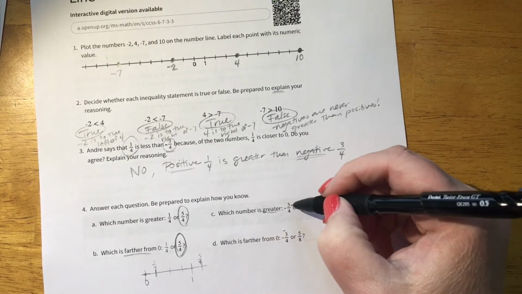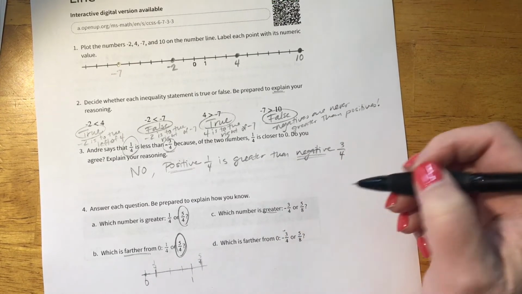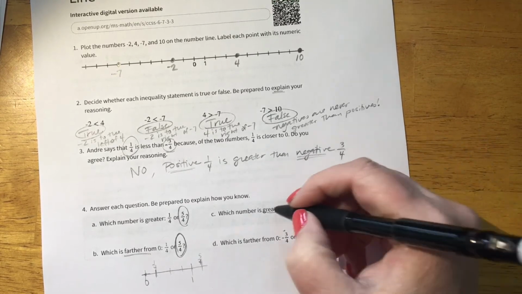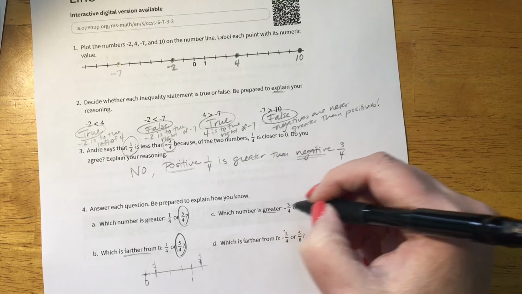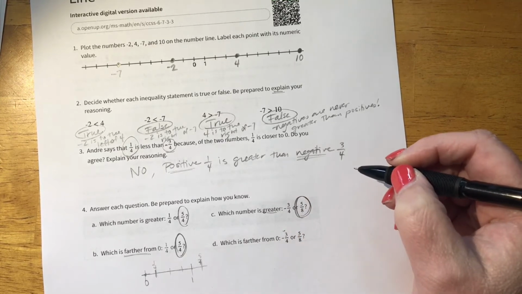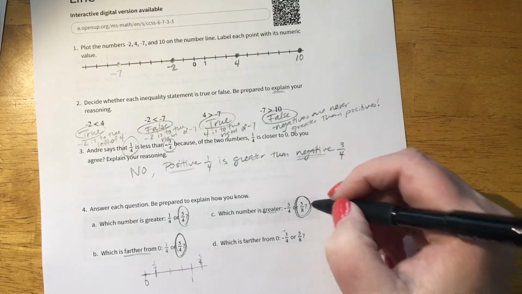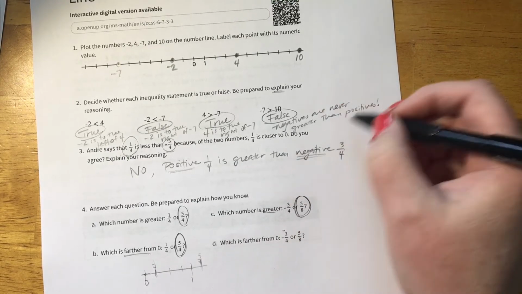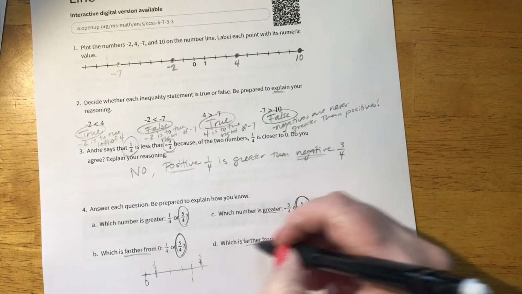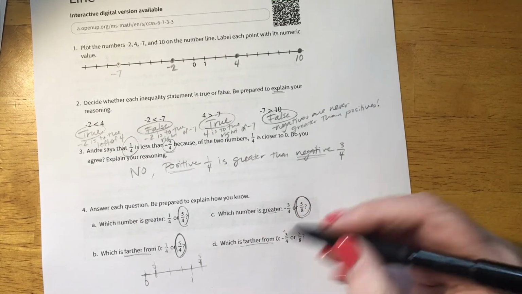Which number is greater? Negative 3/4 or positive 5/8? And that's the key. Keep an eye out for those negatives and positives because greater, if I'm comparing a negative to a positive, it doesn't matter what they are. Positive always wins. Okay? So positive always is greater than negative. We just discovered that over here. Okay? Which is farther? Here we go. Farther from 0 once again.